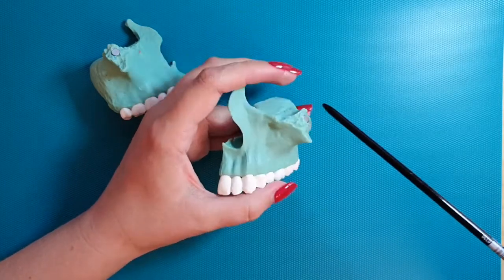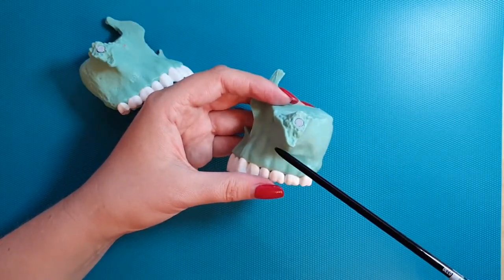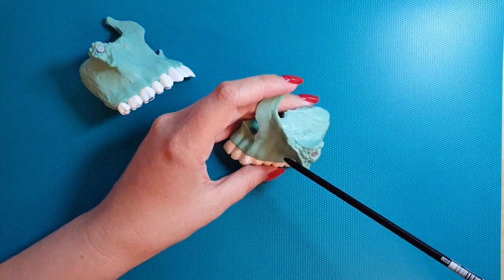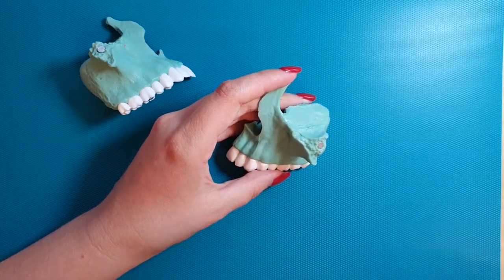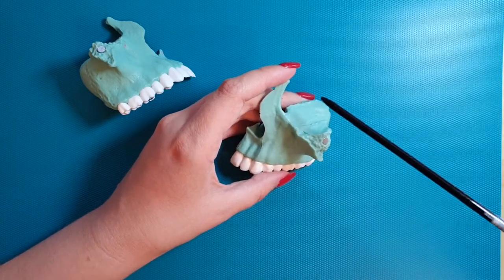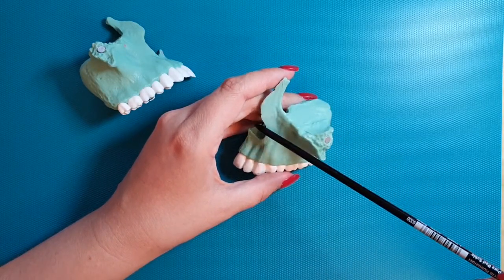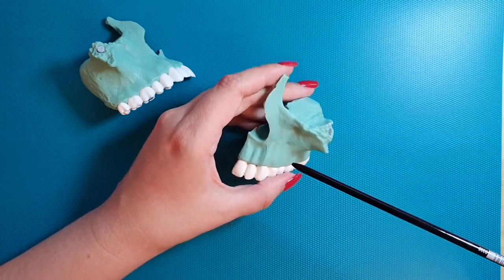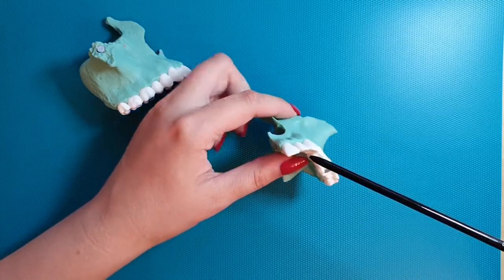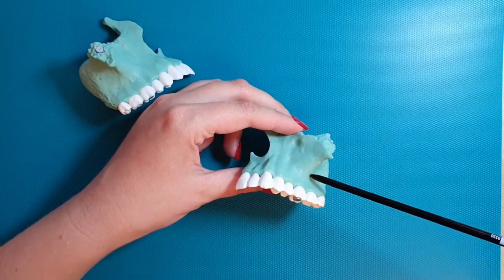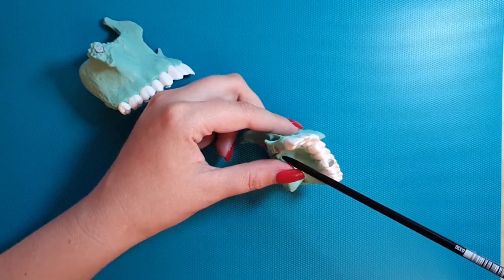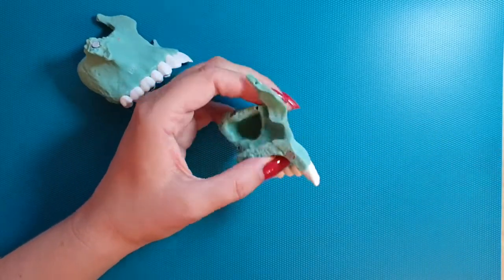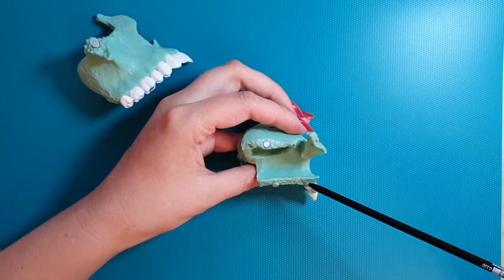zygomatic process, frontal process, alveolar process, and palatine process.